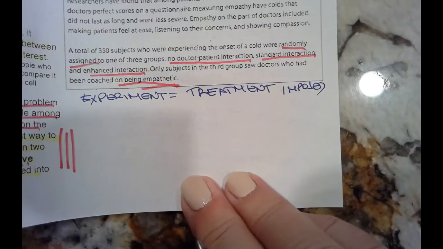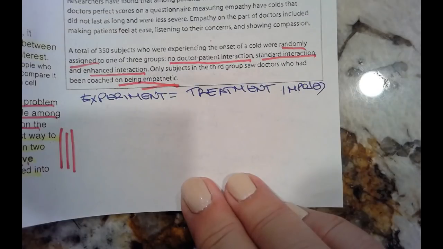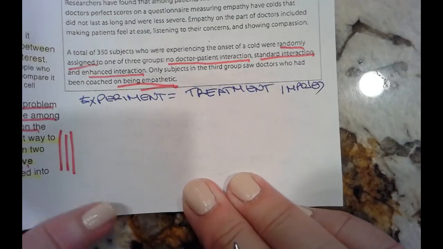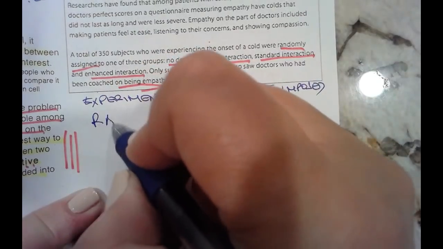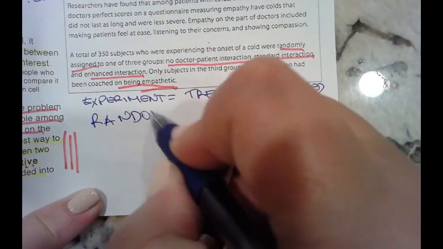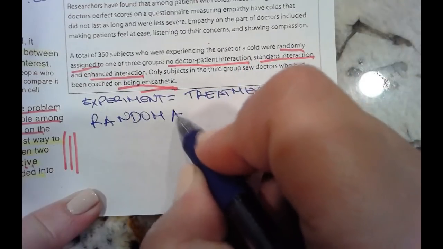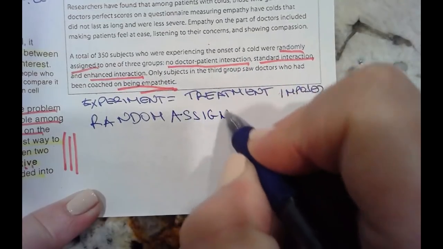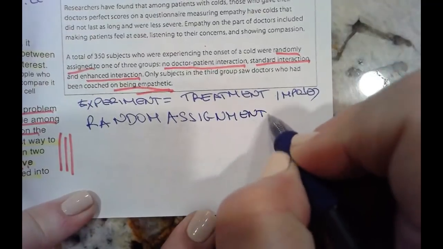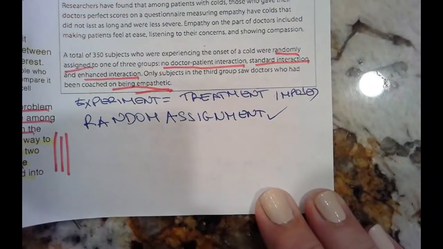So we had a situation where there was a standard interaction, no interaction, and then there was enhanced communication. Was randomization used? Randomization was used. So random assignment was used, okay? And they were randomly assigned to different groups.